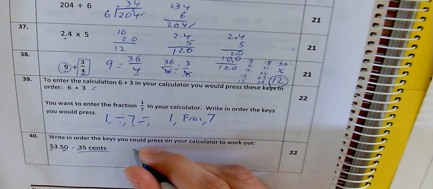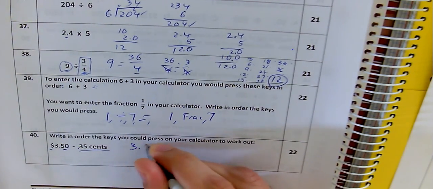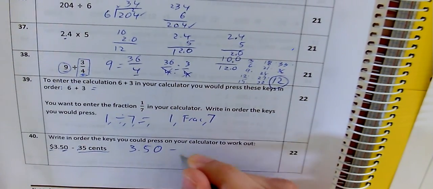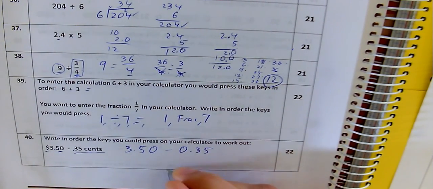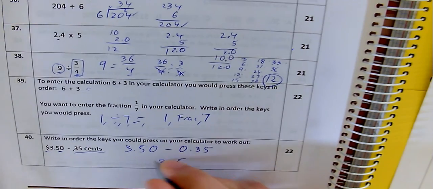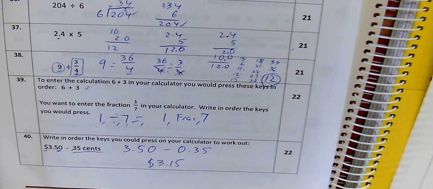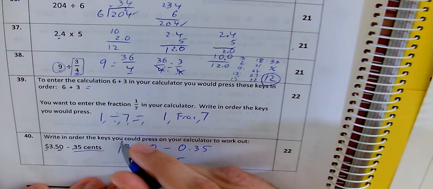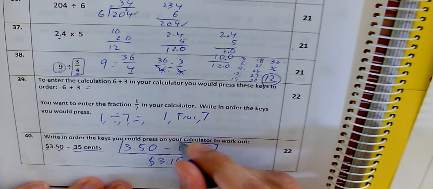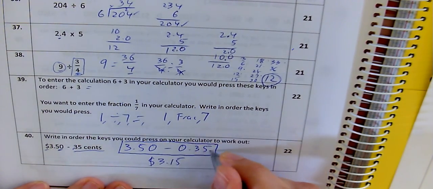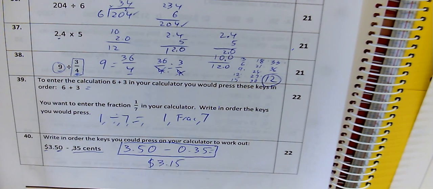So it would actually be 3.50 minus 0.35, which will get you $3.15. This is our answer here. 3.50 take 0.35 equals. And there we go.